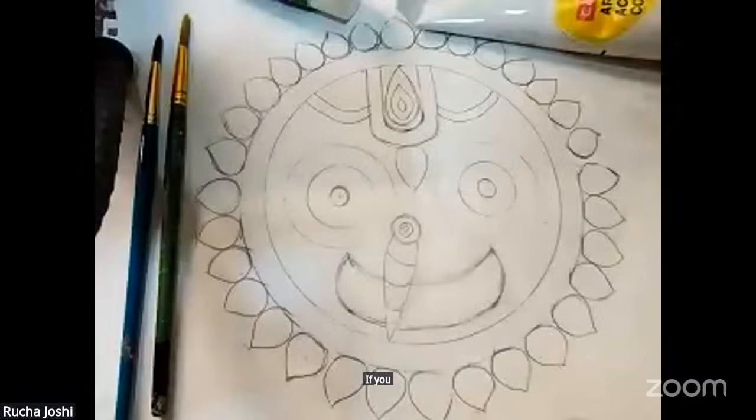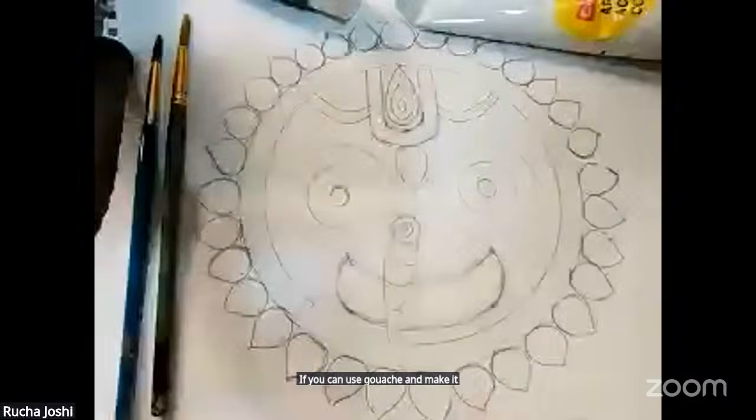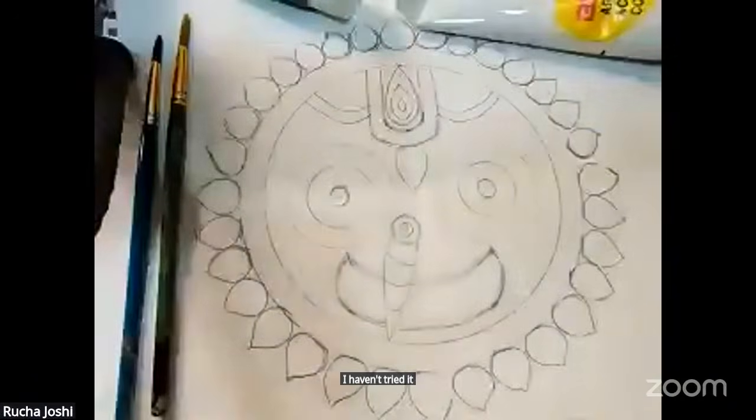If you can use gouache and make it thin, try it. I haven't tried it.